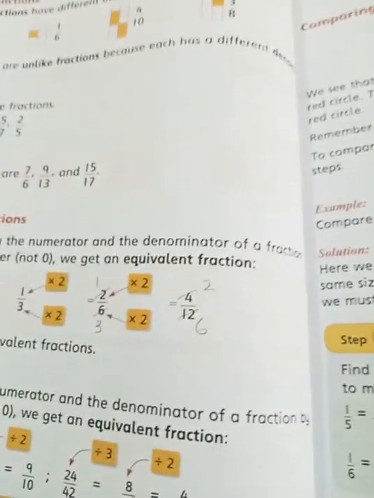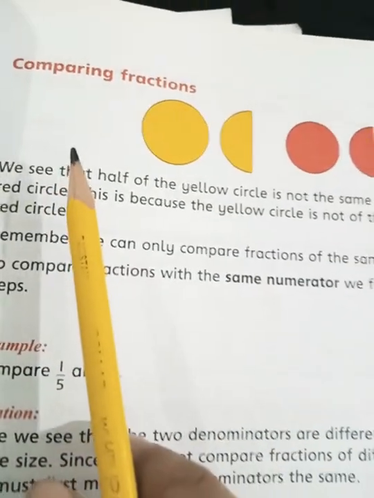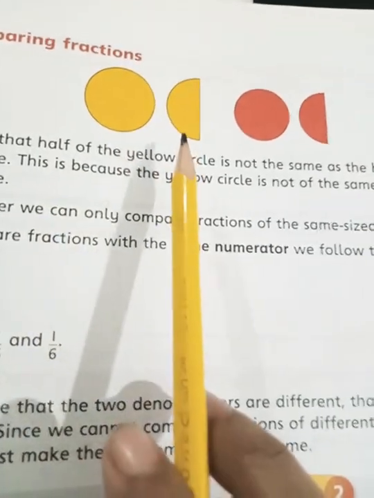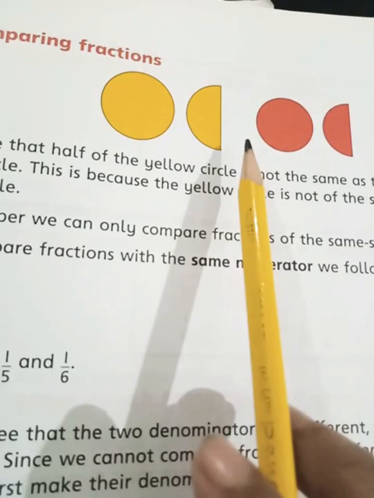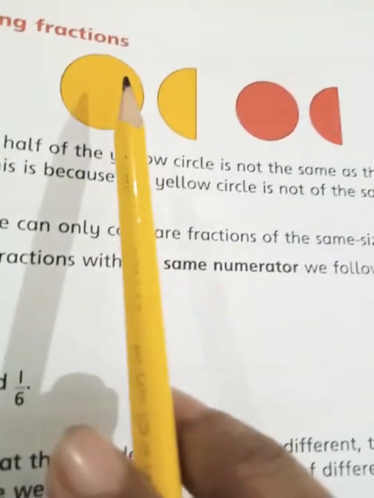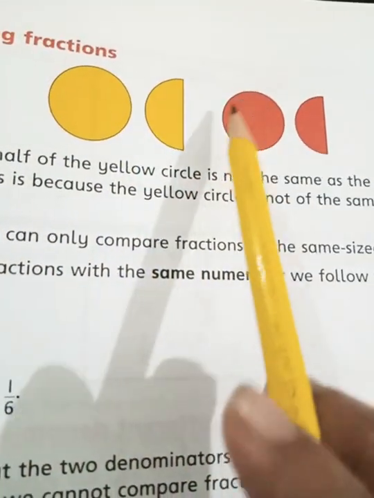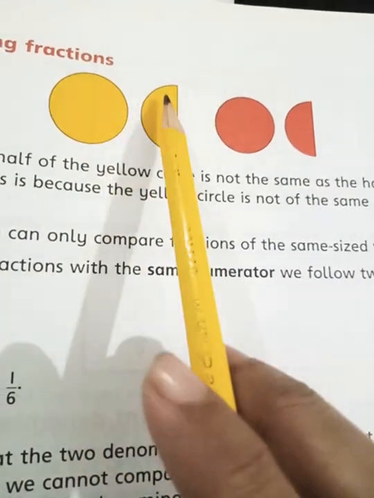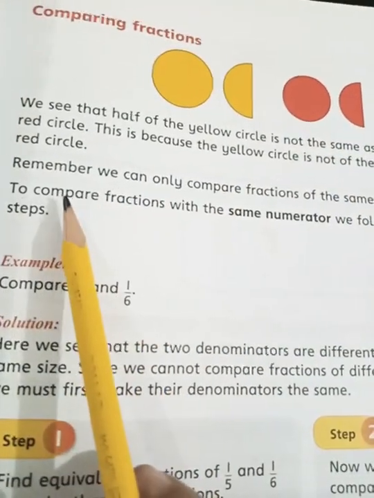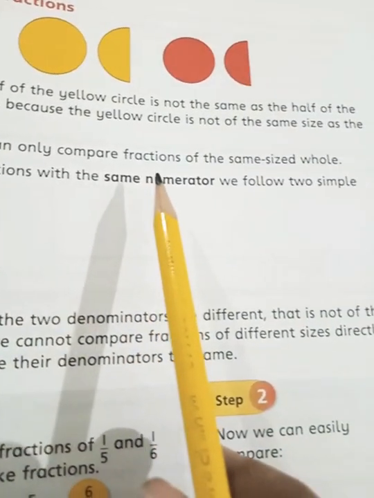Now come to the next page. Our topic is comparing fractions. We see that half of the yellow circle is not the same as half of the red circle. See, this is because the yellow circle is not of the same size as the red circle. Yellow circle is slightly bigger than the red circle. So half of the yellow circle will not be equal to half of the red circle. Remember, we can only compare fractions of the same sized whole.